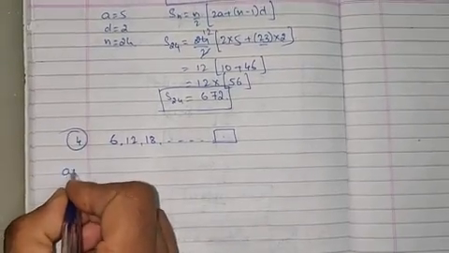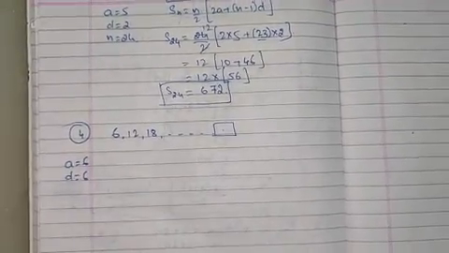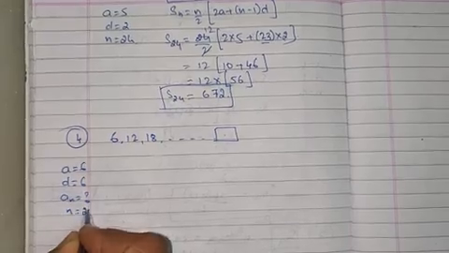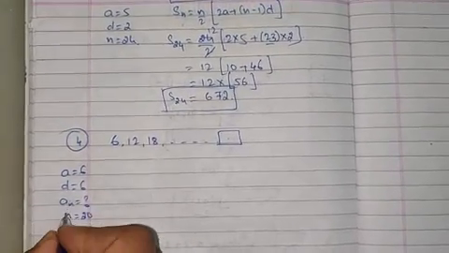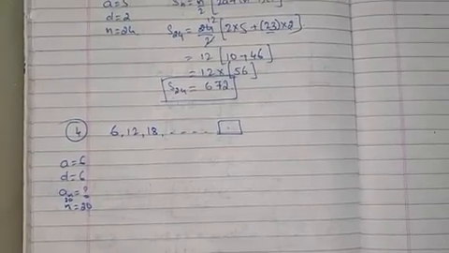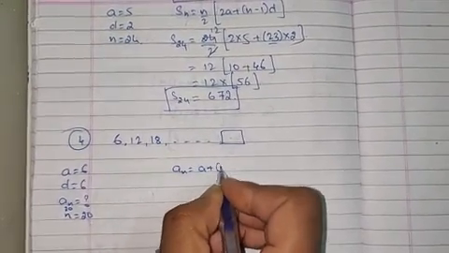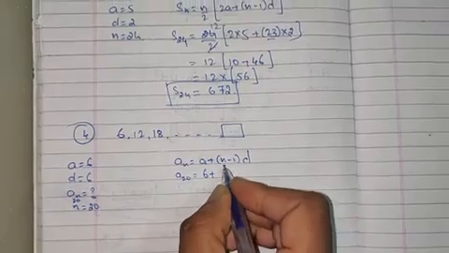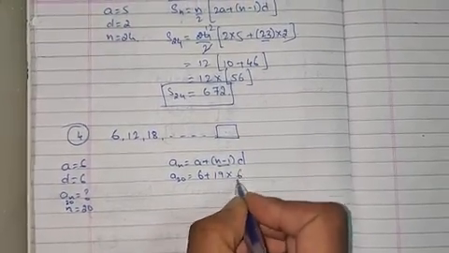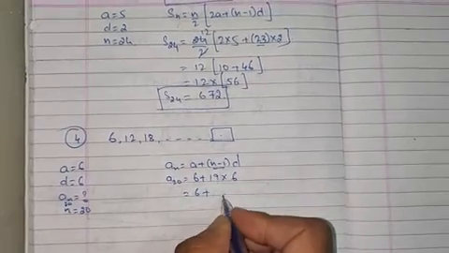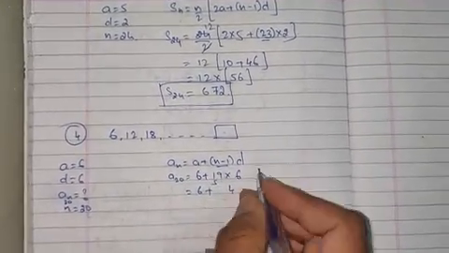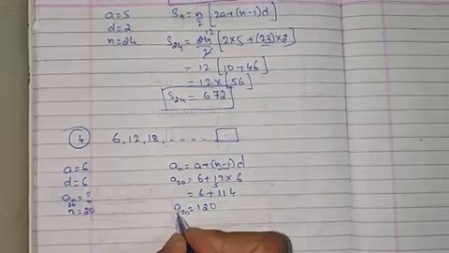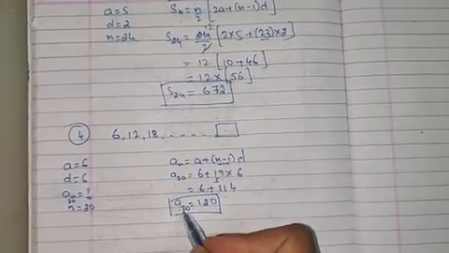So let us write a is equal to 6, d is also equal to 6. We have to find the value of an first, where n is equal to 20, meaning we are going to find a20. So an is equal to a plus n minus 1 into d. So a20 is equal to 6 plus 20 minus 1, which is 19, into d, which is 6. So it gives us 6 plus 114, which is 120. Means the 20th term is 120.